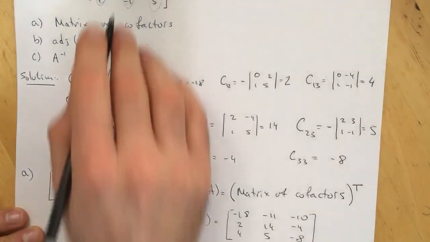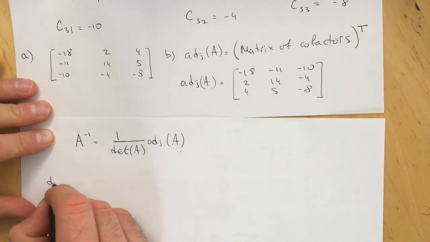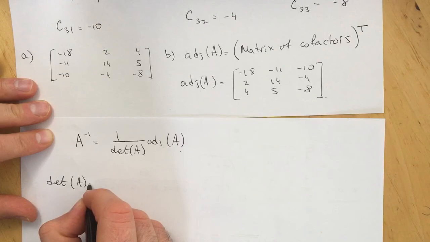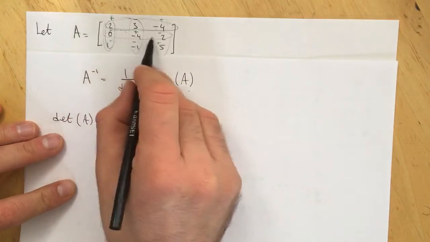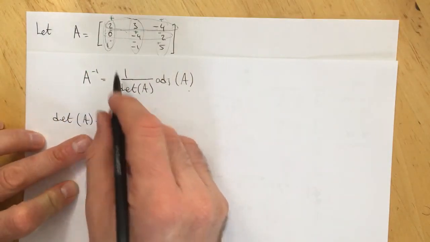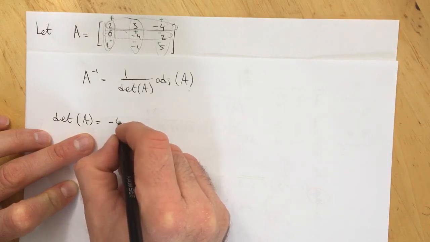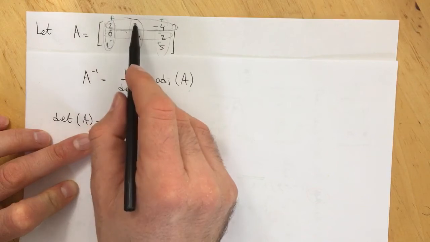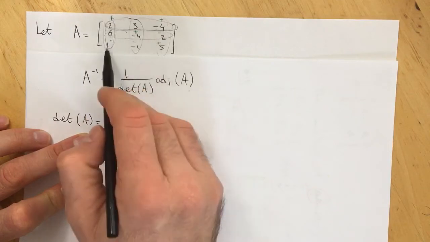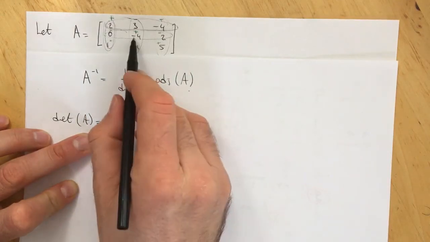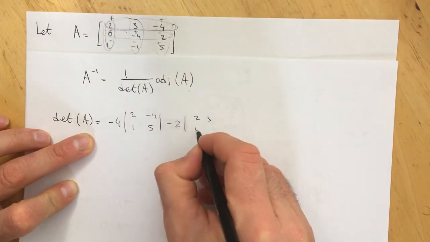So if you find the determinant of this matrix, let's do it. So let's find the determinant. I can do this by doing the cofactor expansion about the second row. So that's 0. Then you have negative 4 times the determinant 2, negative 4, 1, 5, positive minus 2 times 2, 3, 1, negative 1.